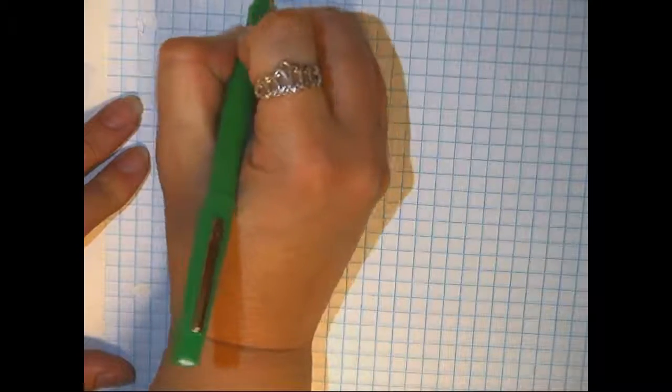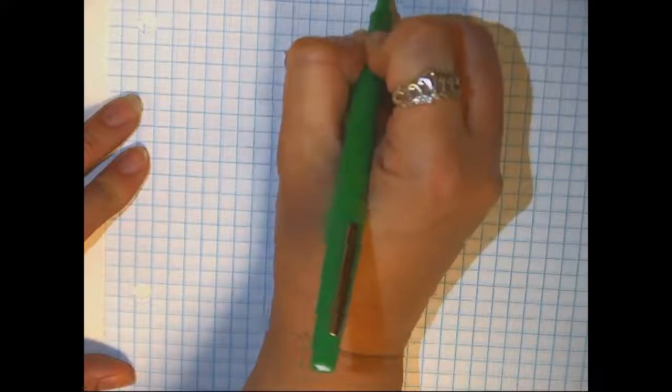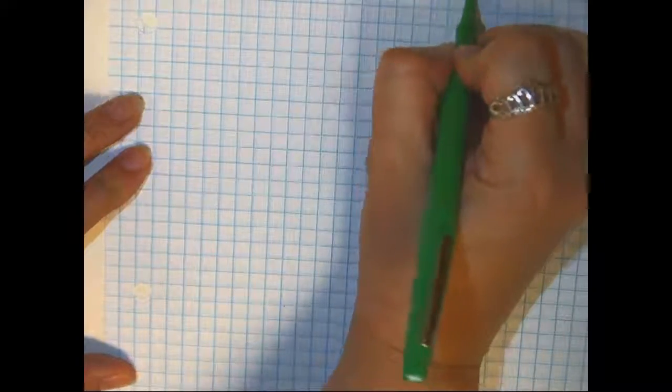All right. So now we're going to make a state transition table, which is number 4 in your handout. It says create a state transition table.